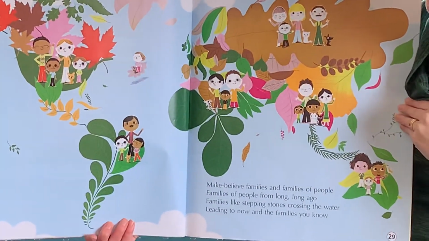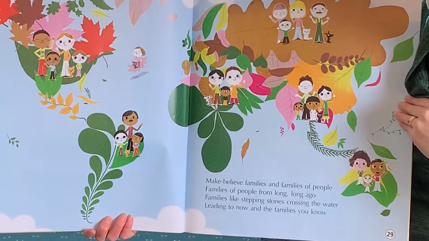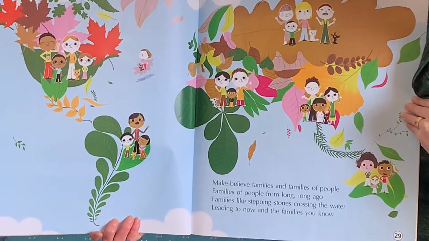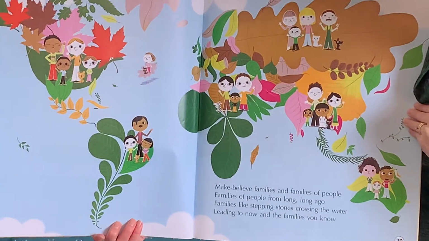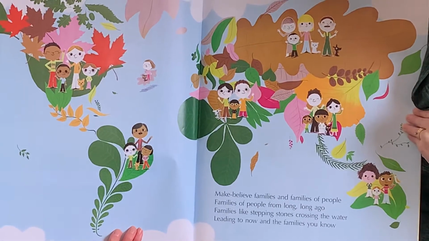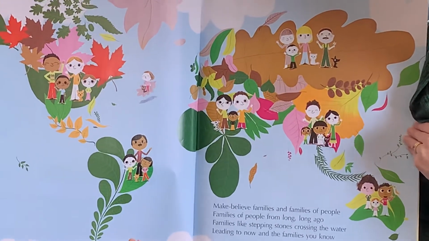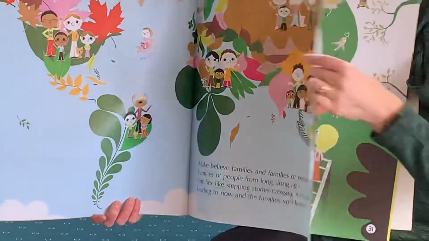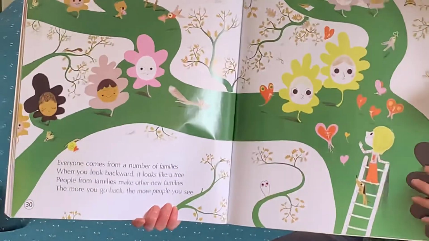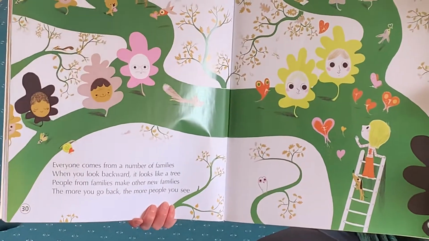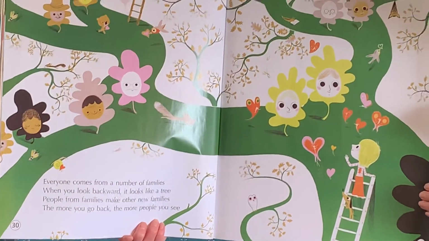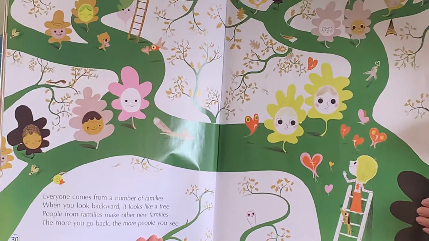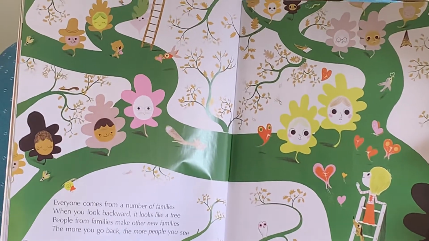Make-believe families and families of people from long, long ago. Families like stepping stones crossing the water, leading to now, and the families you know. Everyone comes from a number of families. When you look backward, it looks like a tree. People from families make other new families. The more you go back, the more people you see.